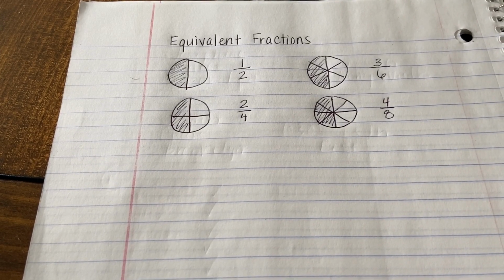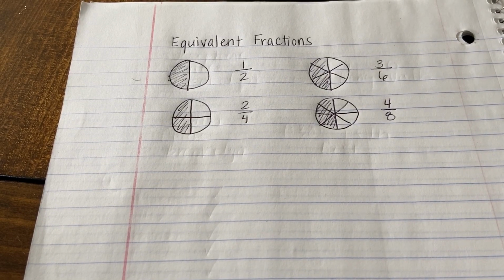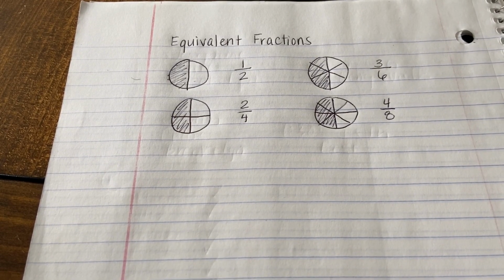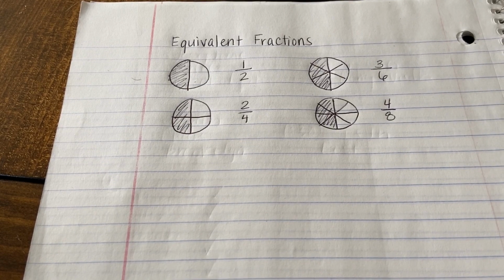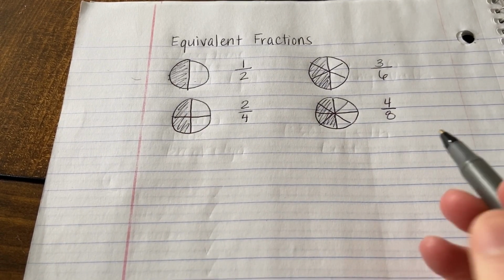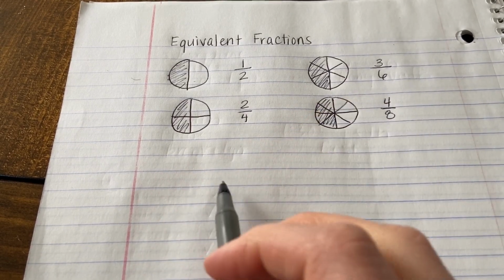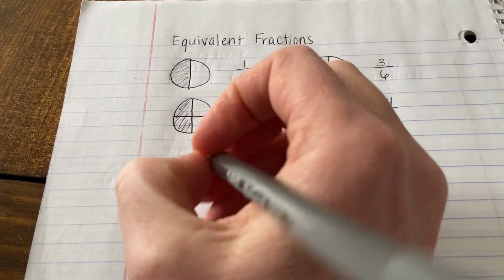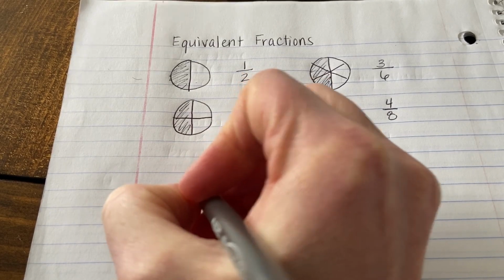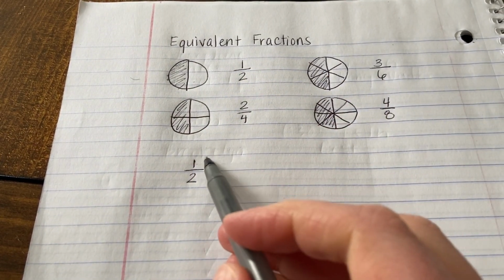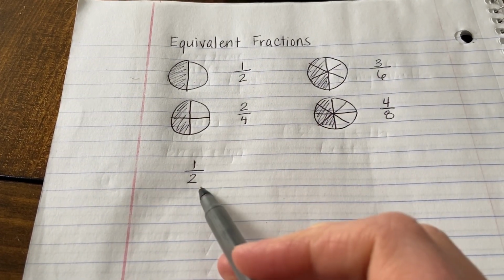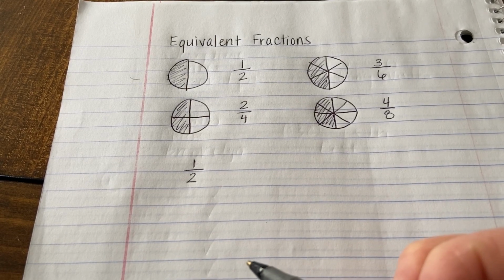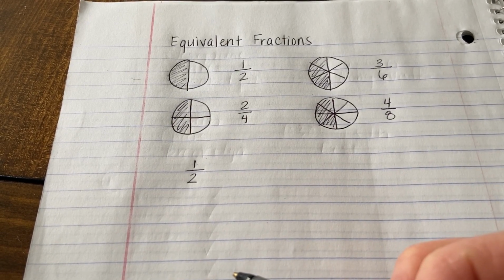Today in math, what you're going to be working on are finding equivalent fractions and finding missing parts of equivalent fractions. In order to find an equivalent fraction, all that you need to do is take your original fraction, for example 1/2, and multiply your numerator and your denominator by the same number, and it can be any number.